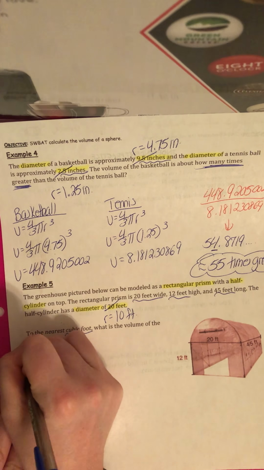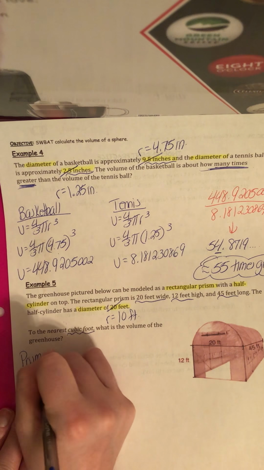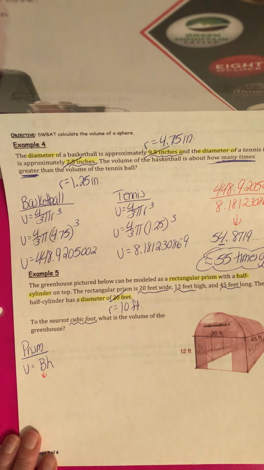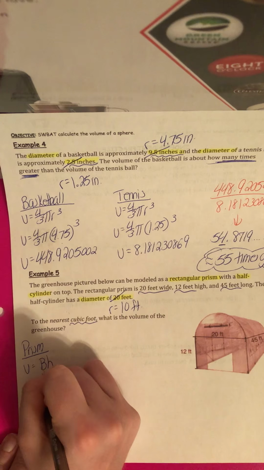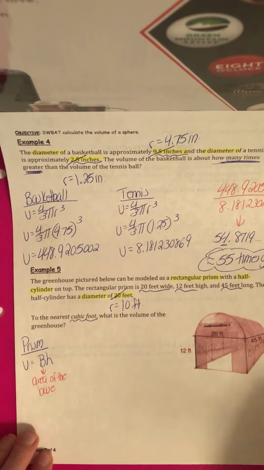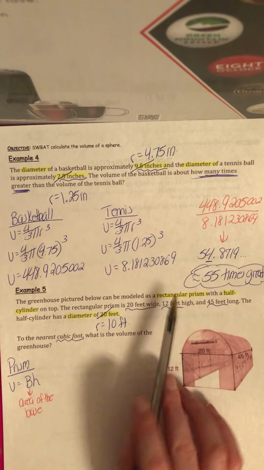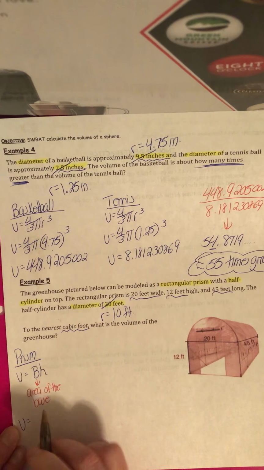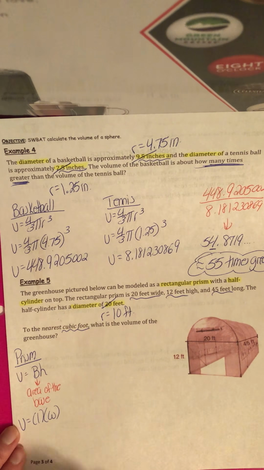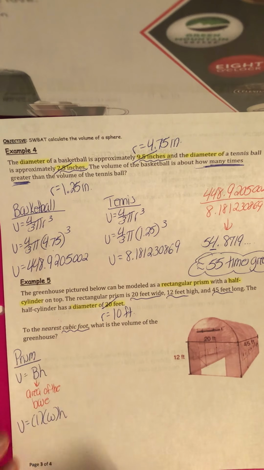So I'm going to start off by writing the formula for volume of a prism, which is capital B times H. Just as a refresher, capital B is not base. It represents the area of the base. So if I look back, it's a rectangular prism. So I know that the base is a rectangle. So how do you find the area of a rectangle? That would be length times width. So I'm replacing capital B with L and W, and then H just comes down from the formula.